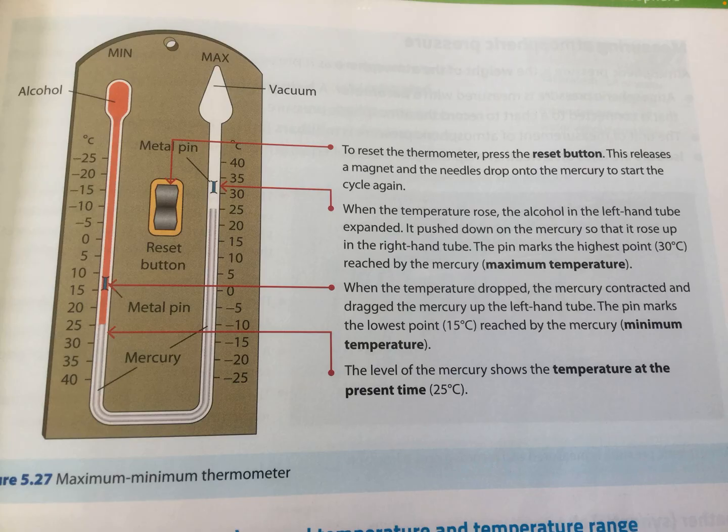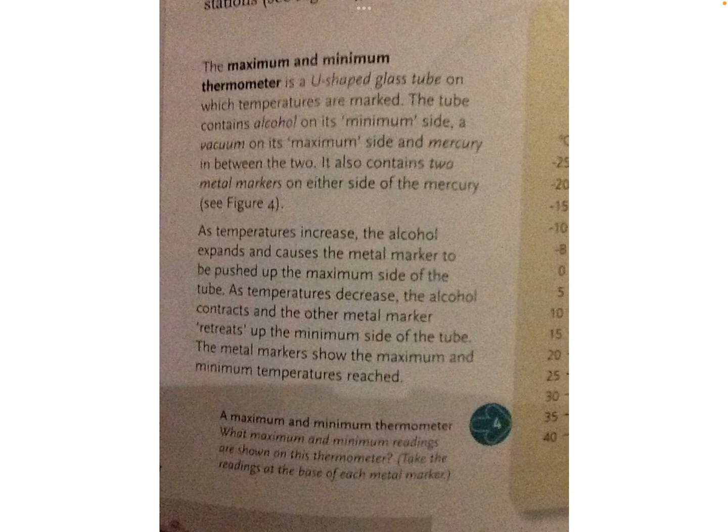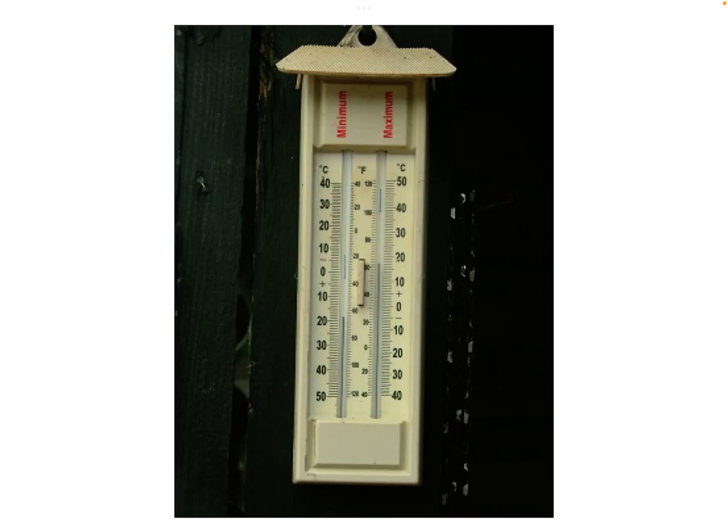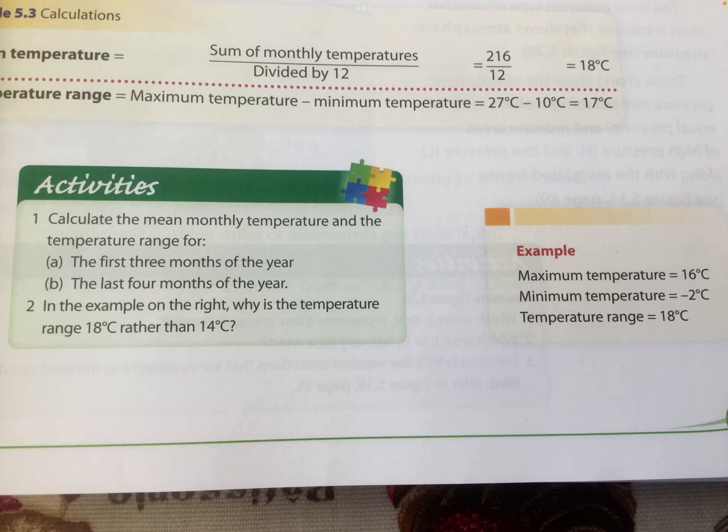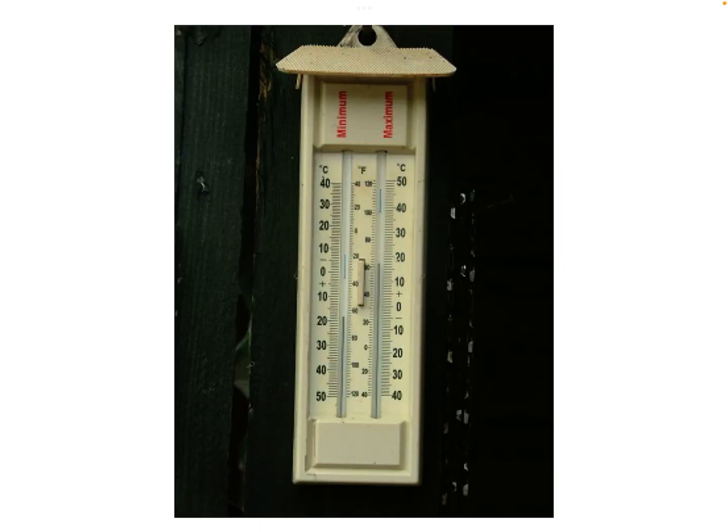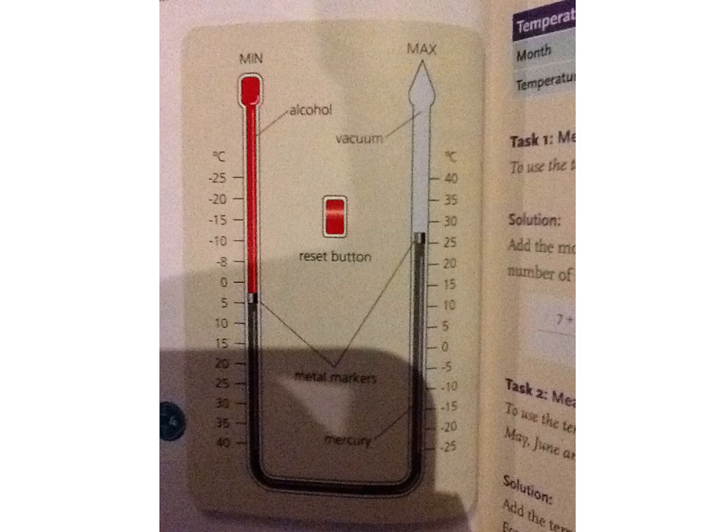So what do we have now? How do we measure the temperature using a thermometer? Now, it's called a minimum and a maximum thermometer. If I just scroll on there, I'll show you a picture of one. There's one. So that's a minimum and a maximum thermometer. Now, just going back to this picture back here.